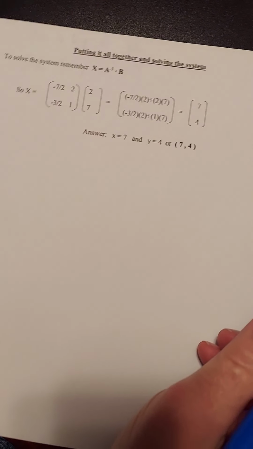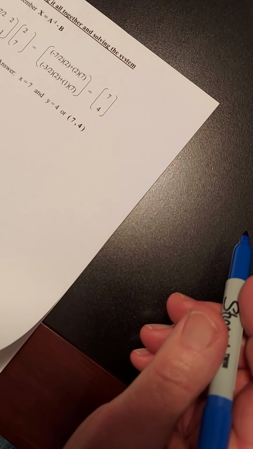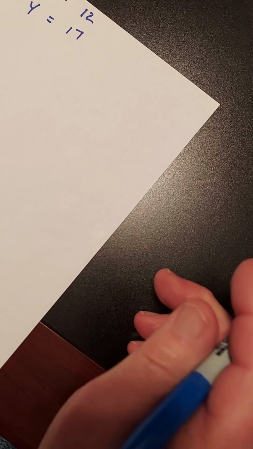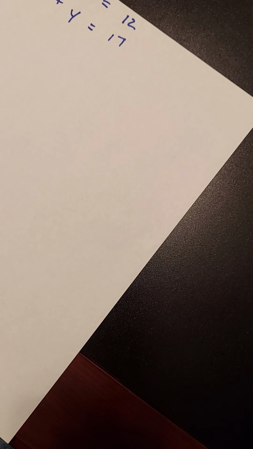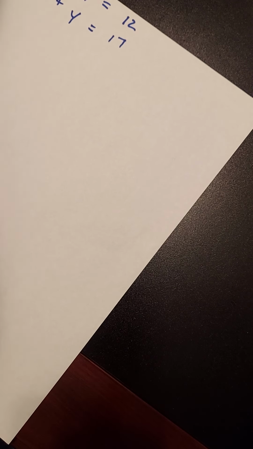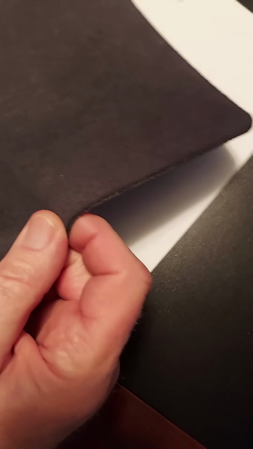So, wait a second. I am missing a page. Thought I was missing a page. Hold on a second.